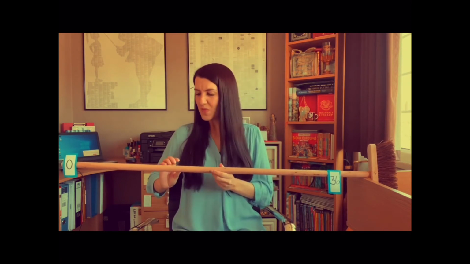5 4s are 20. And if we start our count at 20, rather than starting our count at 0, we can count on 4 more than 20. 20 and 4 more is 24, so 6 4s are 24. And 4 more than 24 is 28, so 7 4s are 28. And we had that one that we sung together, 3 4s are 12.